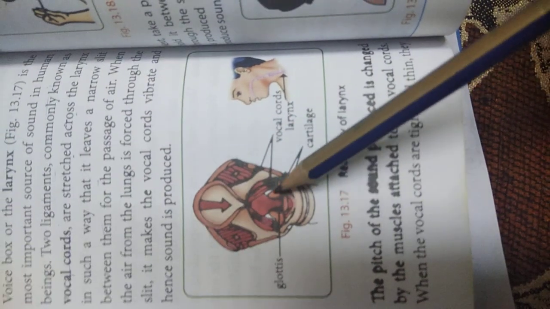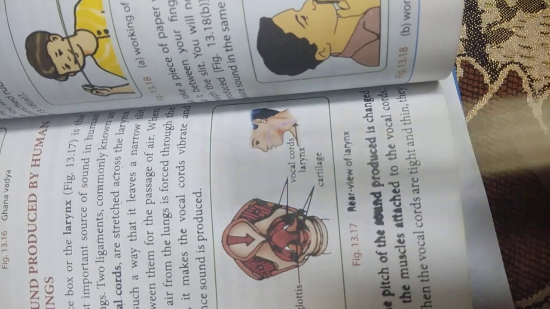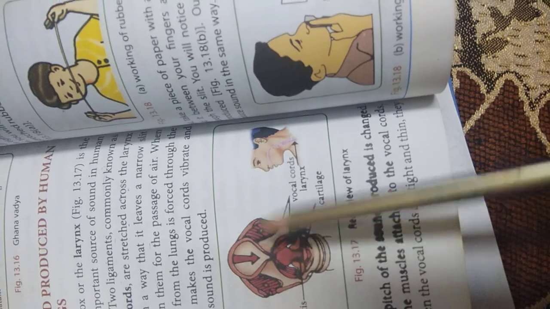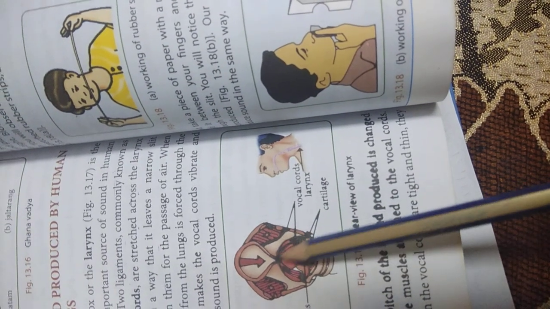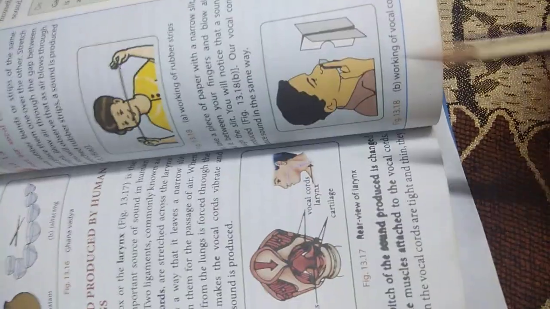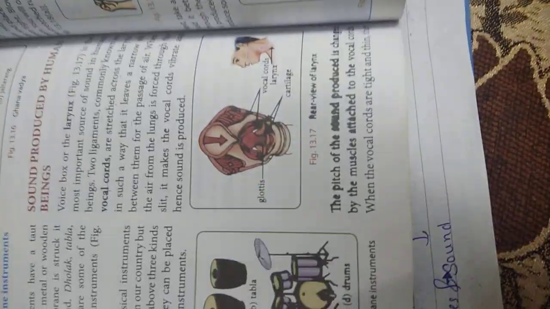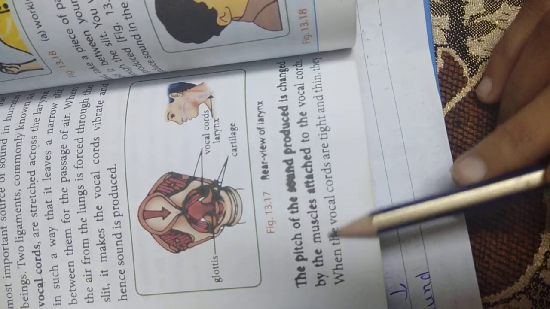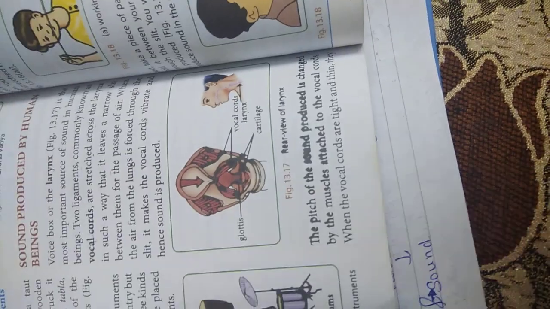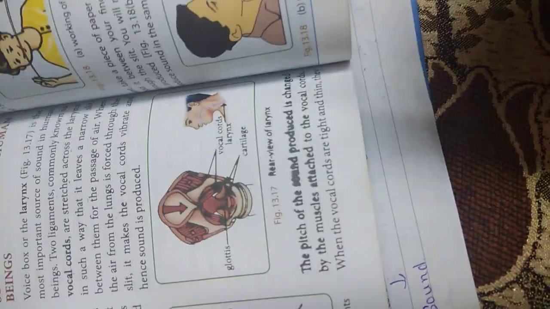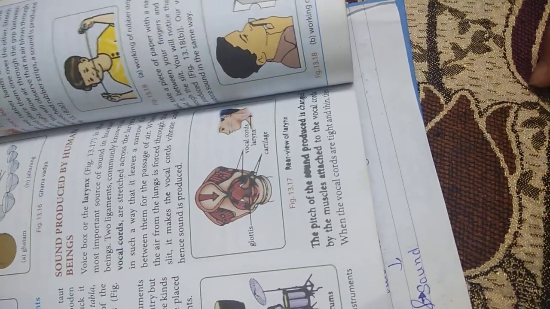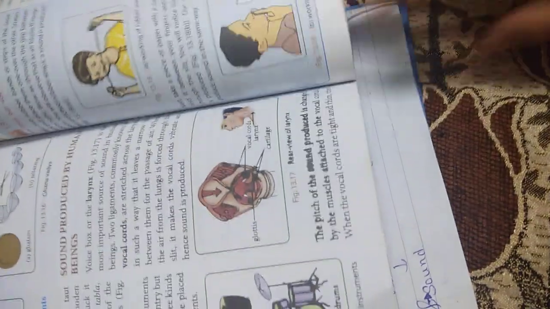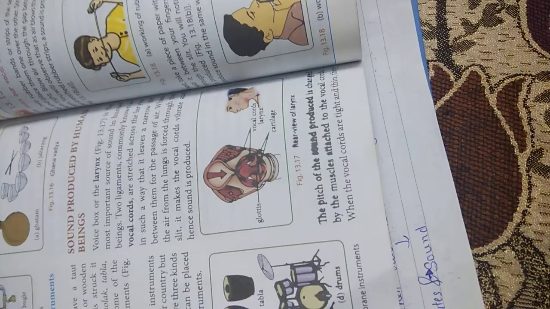You can see here the narrow slit between them. The vocal cords are stretched across the larynx in such a way that there is a narrow passage, and when the vocal cords vibrate, the sound is produced. Now the pitch of the sound produced is changed by the muscle attached. When the vocal cords are tight and thin, they'll produce a high frequency sound, and when the muscles are loose and thick, they'll produce a low frequency sound.